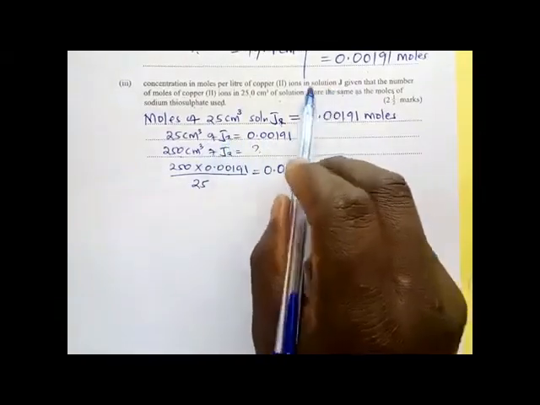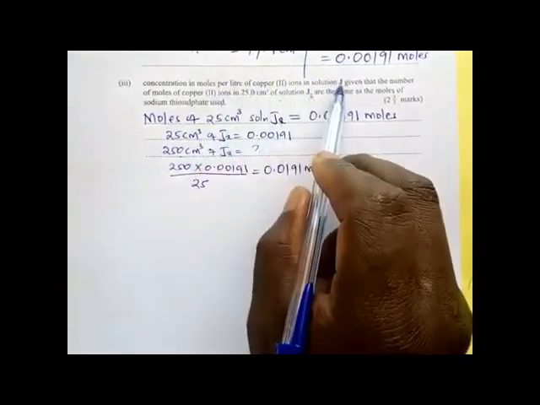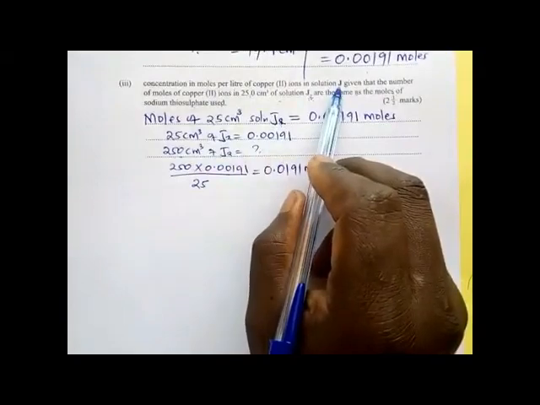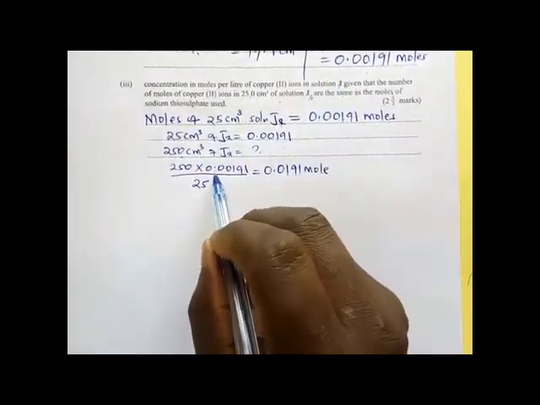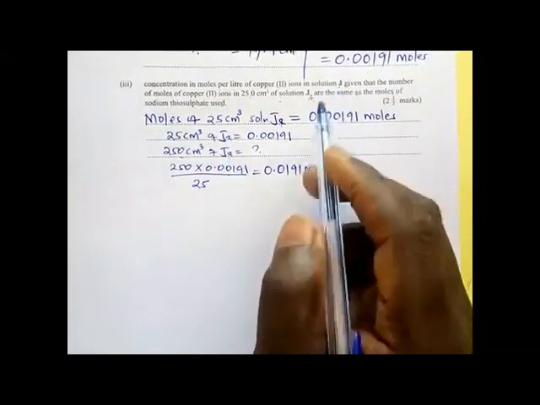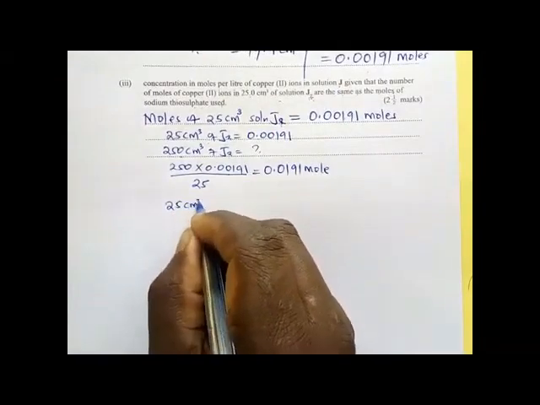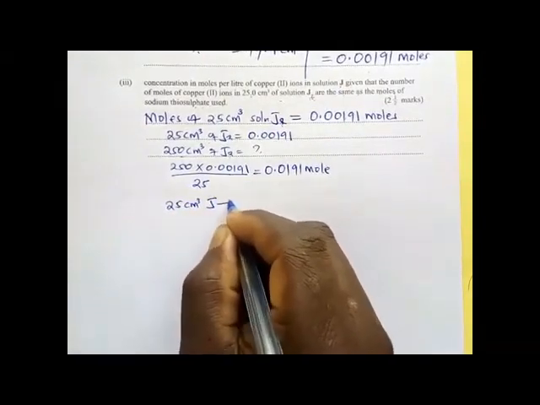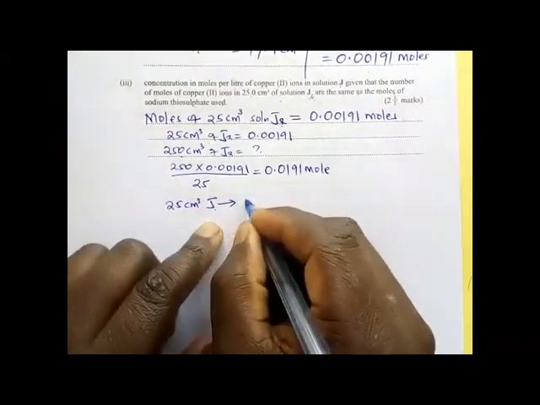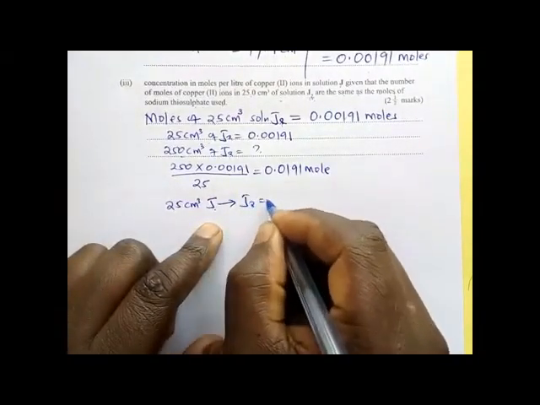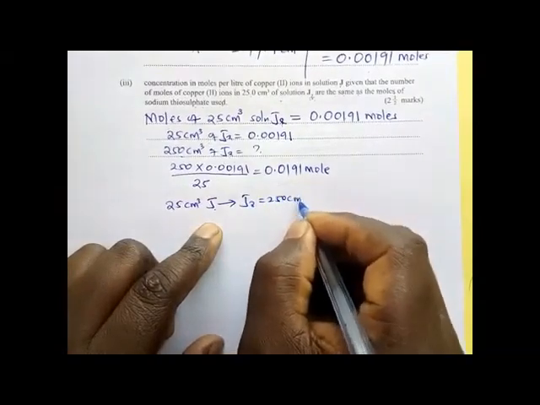But remember, we want the concentration in J. What is the relationship between J2 and J? Remember, we took 25 centimeters cube of J, diluted this J to form J2, which is equal to 250 centimeters cube.